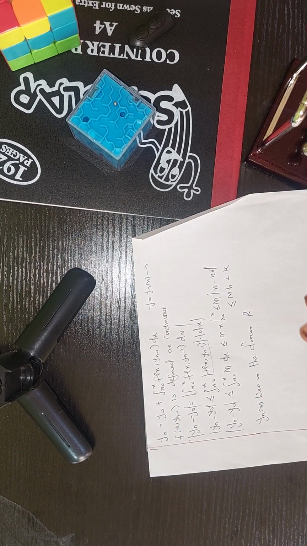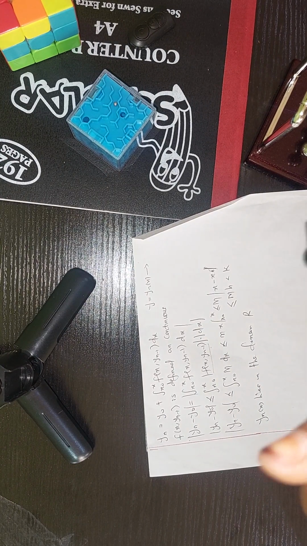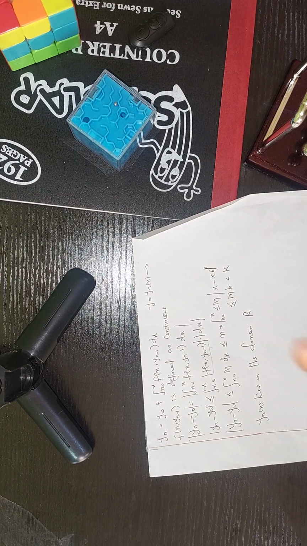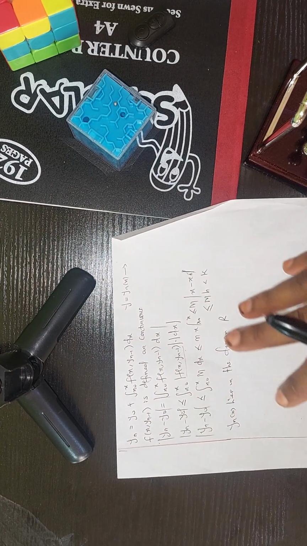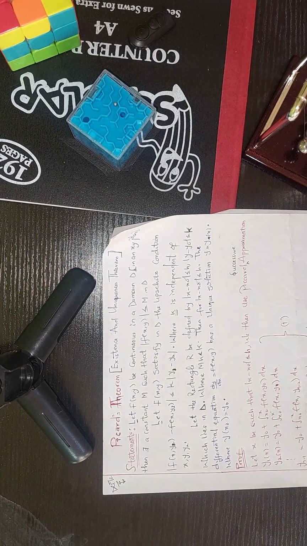I said the first statement is telling us the function lies in the domain. And then we have this. If this holds, then it implies that it is going to hold for any value of n, since we proved by mathematical induction. So I hope you understand the first statement. I'll be proving the next statement very soon.